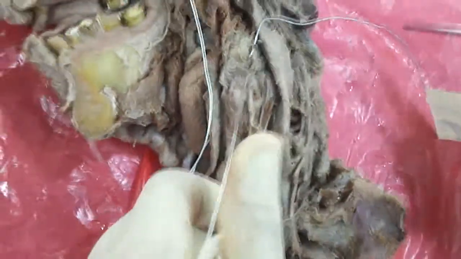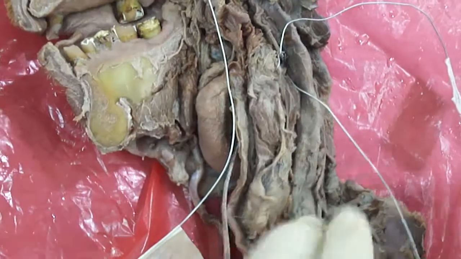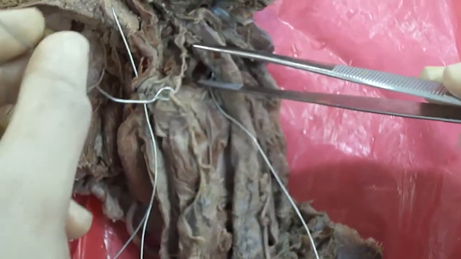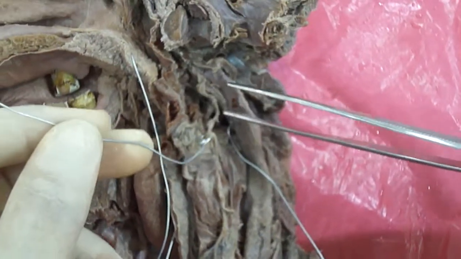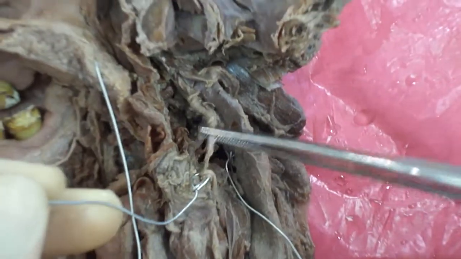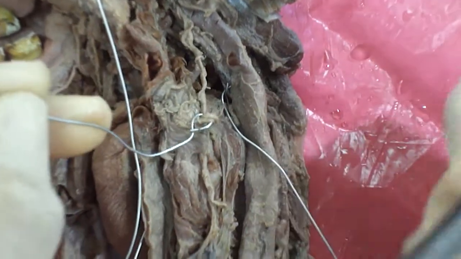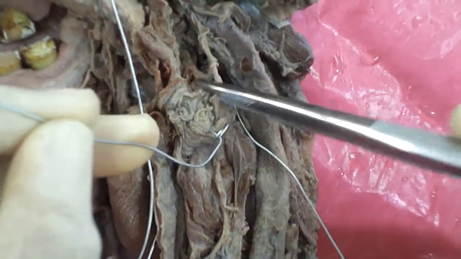Now, here's the story. As you can see, this is the larynx, so this would be the laryngeal nerve, which supplies the larynx. It's not difficult to identify since it supplies the larynx and it's coming from the top, so it's the laryngeal nerve.